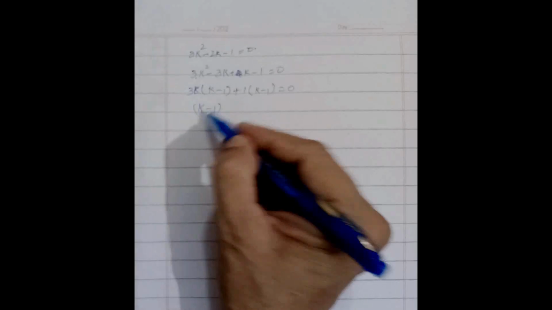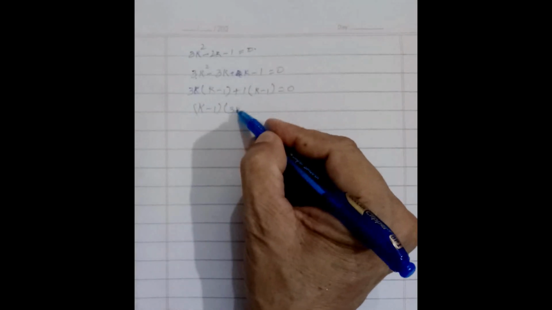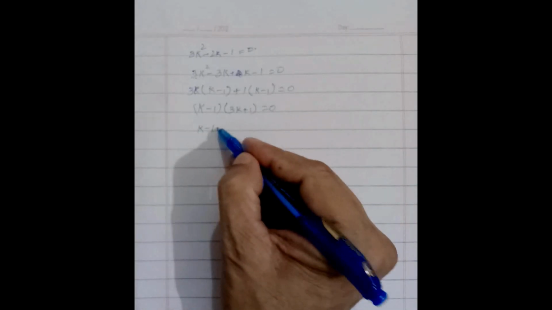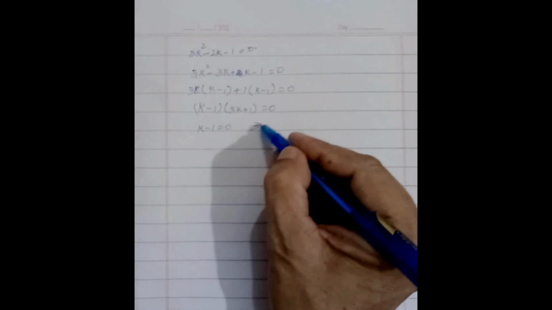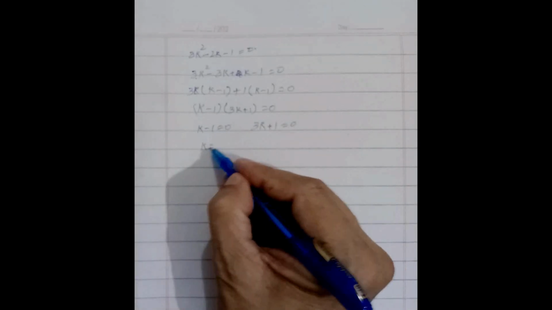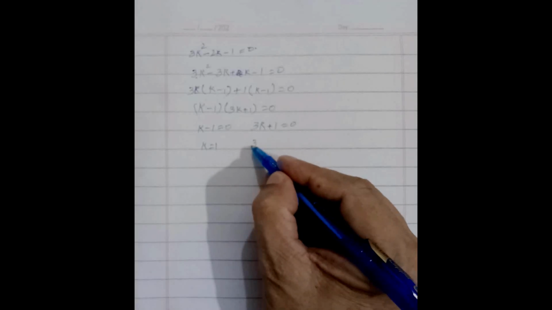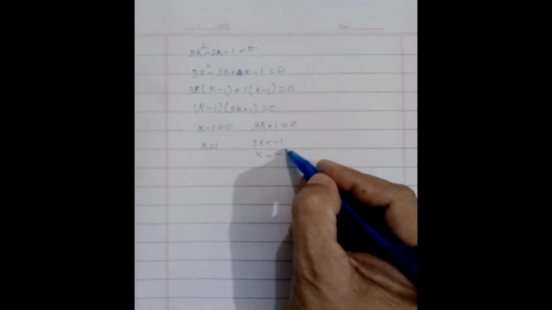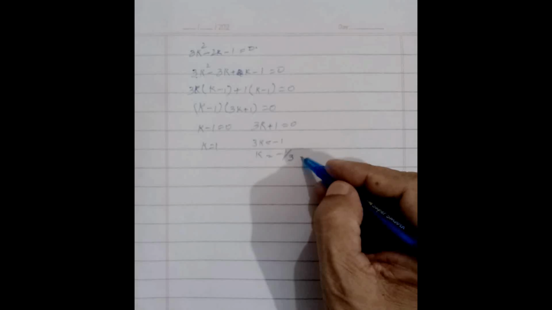So k minus 1 is equal to 0 and 3k plus 1 is equal to 0. k is equal to 1, and the other value is 3k is equal to minus 1, k is equal to minus 1 over 3. So k has two values, which are 1 and minus 1 over 3.